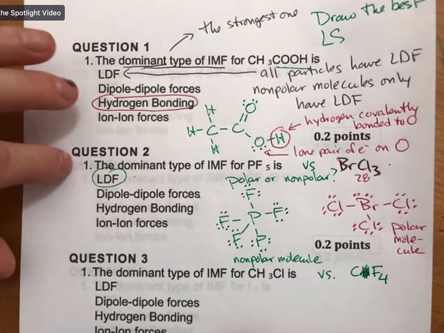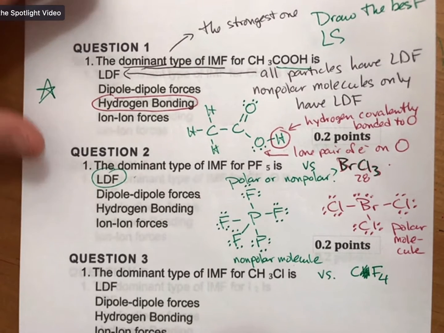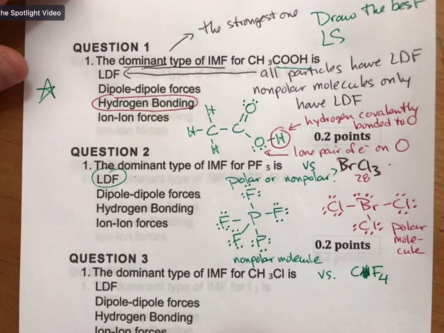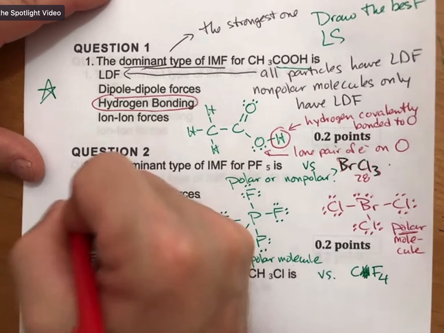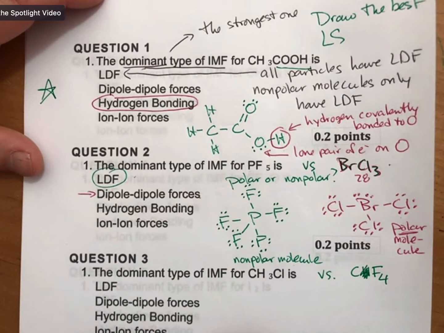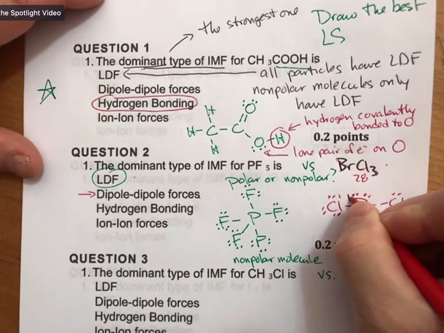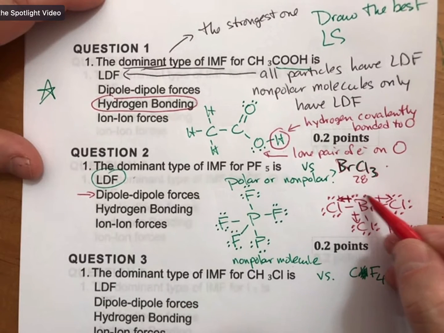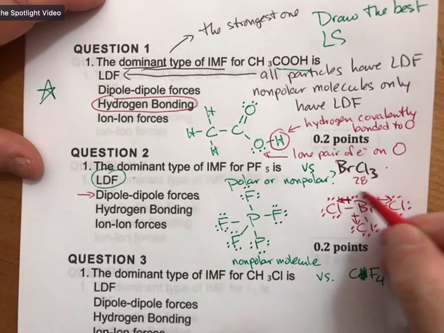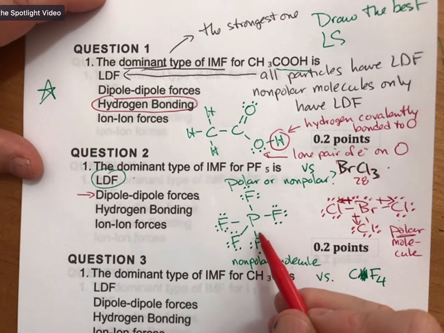Any questions about question 1 or question 2? All right. Professor? Yeah, Daryl. In bromine trichloride, is the dominant force LDF or dipole-dipole? Good question. This molecule is polar, so it would be dipole-dipole. The reason we know it's polar is that we could draw dipoles on this, and they would be facing the chlorines. Those dipoles would not cancel out because there are 2 pairs of electrons, so there are no dipoles up in this direction. Whereas all 5 of the dipoles in PF5 are in exactly opposite directions, so they would cancel.